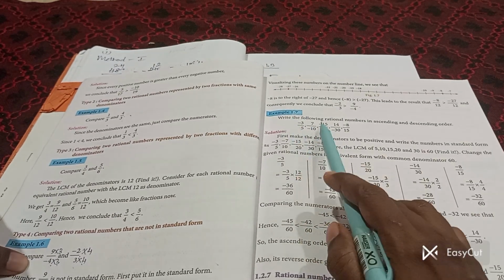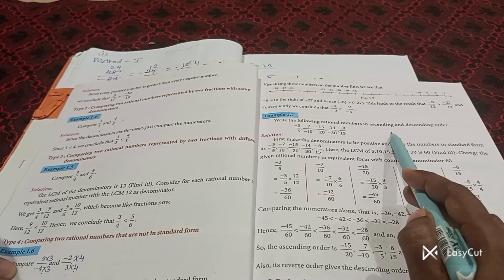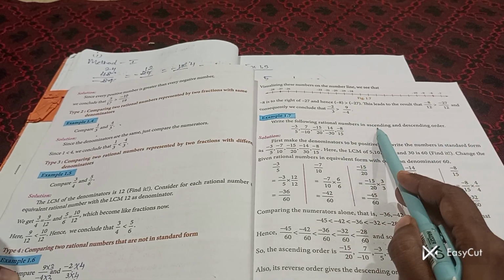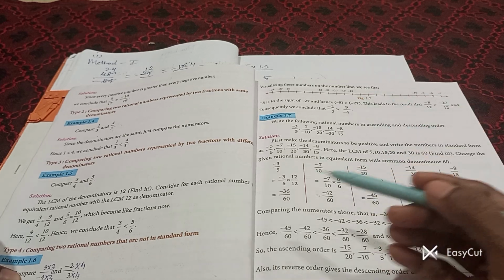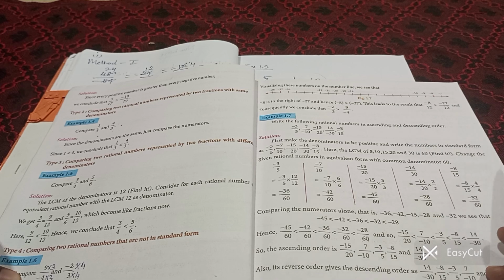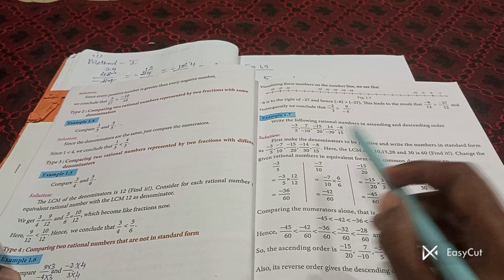So see, write the following rational numbers in ascending and descending order. So what is ascending? Ascending is from the smallest value to the biggest value, and descending means from the biggest value to the smallest value. Okay. Now they have given the numbers. So let me note down.